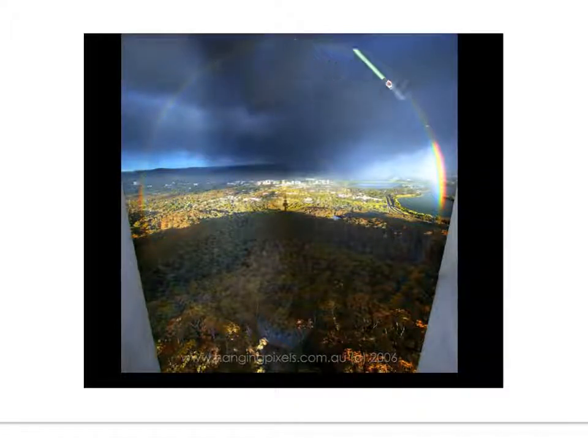Here we can see the full rainbow. And if you look at the detail of the picture, you can get a sense of where this picture was taken and why it makes the full rainbow visible. We see a shadow here, and this shadow is caused by the fact that there's a mountain. The person taking this picture is on a mountain, and specifically, they're up on top of a TV tower that overlooks a city on top of a mountain.